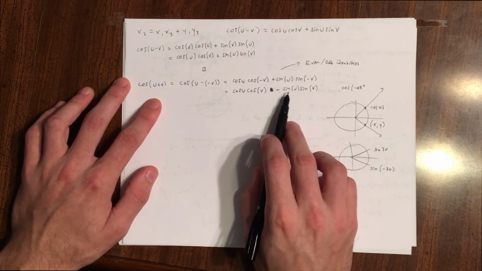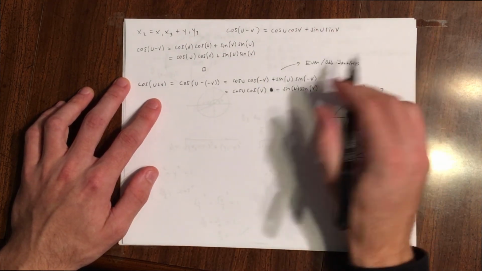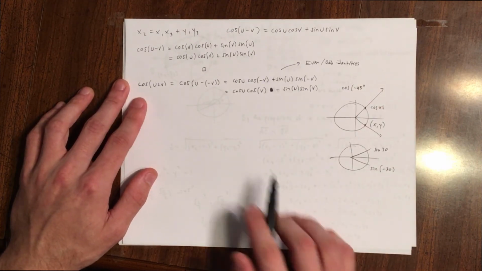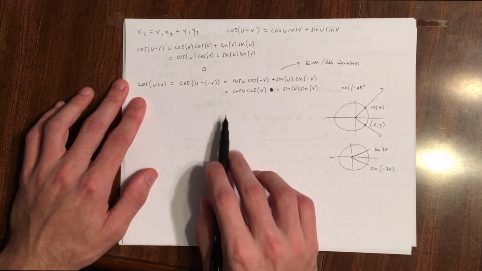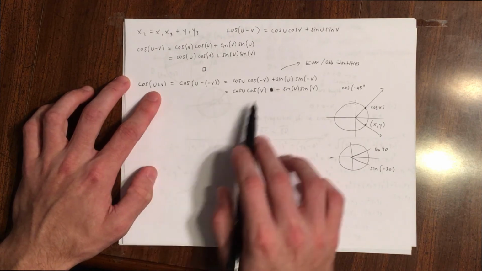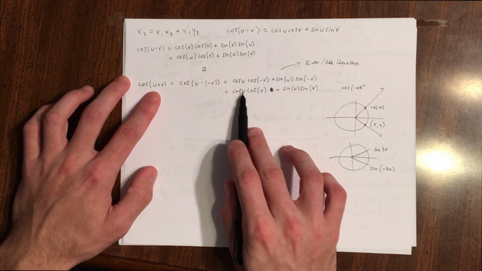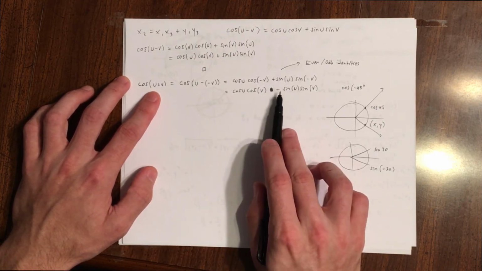So if you've forgotten these, make sure you review even or odd identities. Right, and that is just a quick proof of what cosine of u plus v is, right? It's the same thing for cosine of u and cosine of v, but now our sign changes.